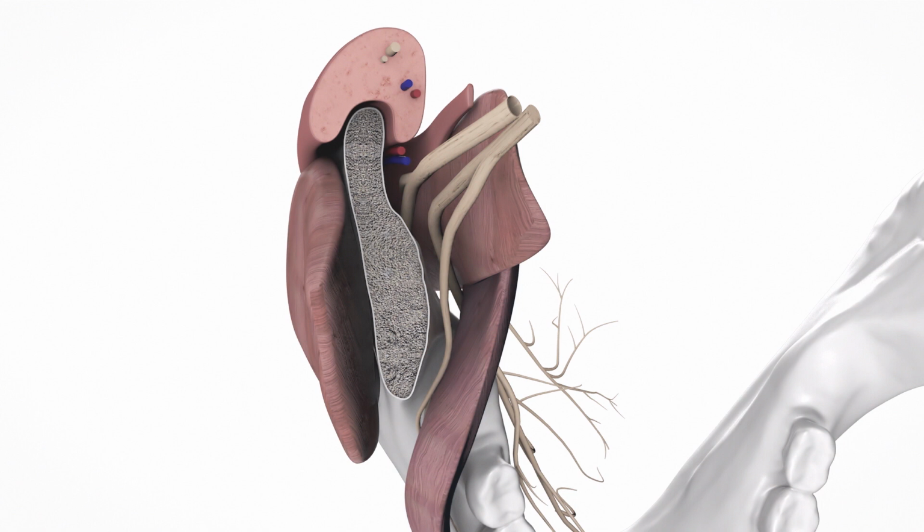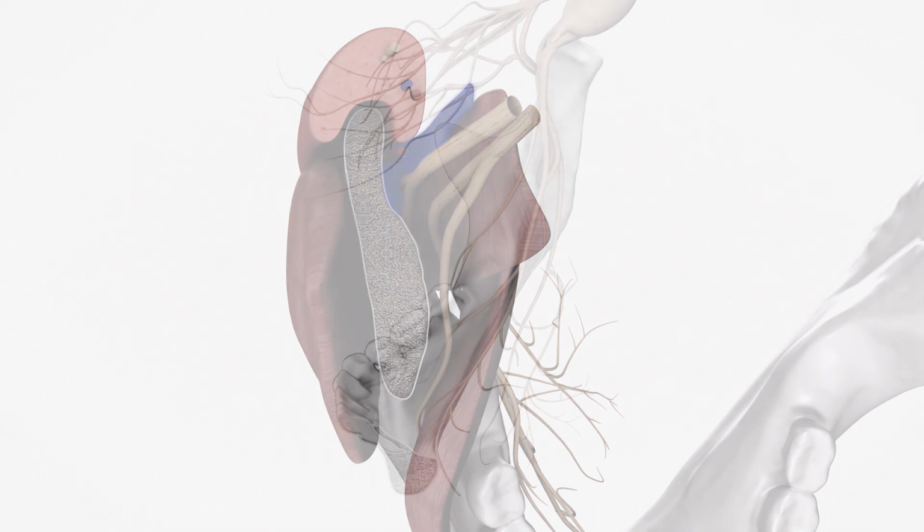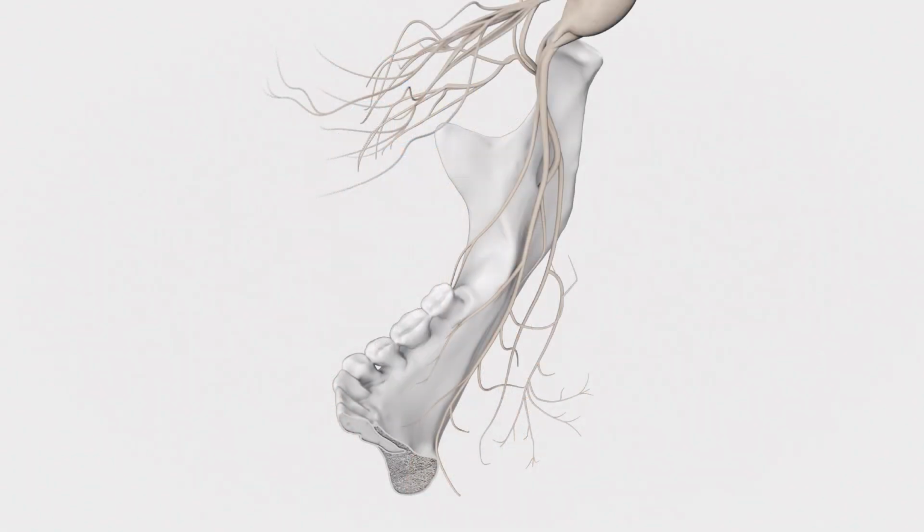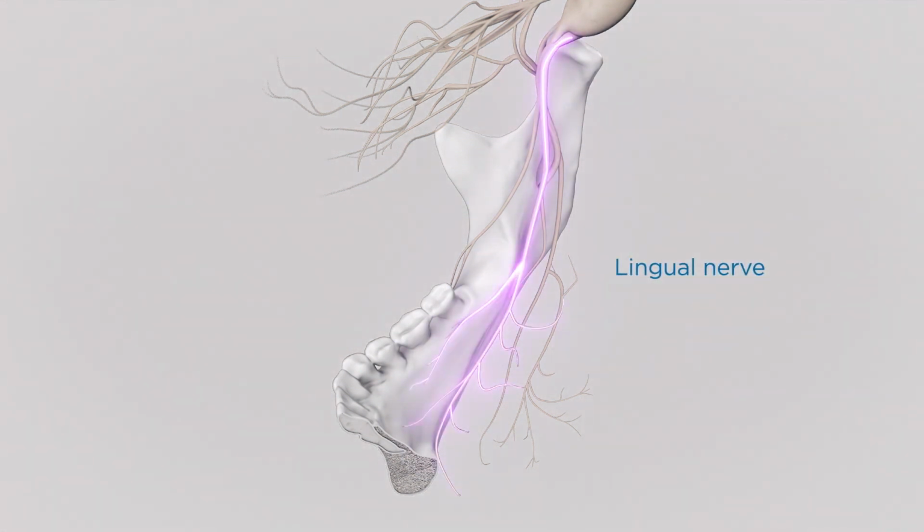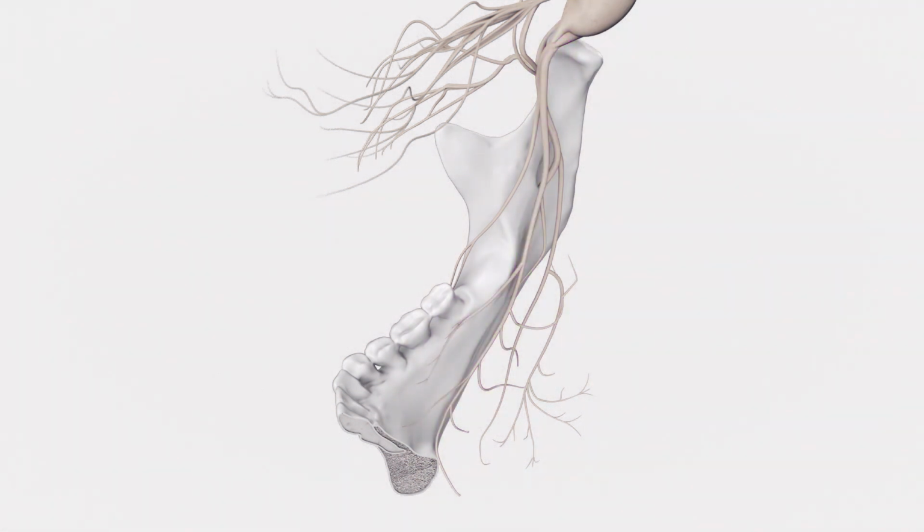Within the pterygomandibular space are the inferior alveolar and lingual nerves, the inferior alveolar artery and vein, and the sphenomandibular ligament. The inferior alveolar and lingual nerves enter the pterygomandibular space by passing between the medial and lateral pterygoid muscles. The lingual nerve follows a downward and lateral course through the space until it reaches the most anterior and inferior corner, where it exits into the floor of the mouth.